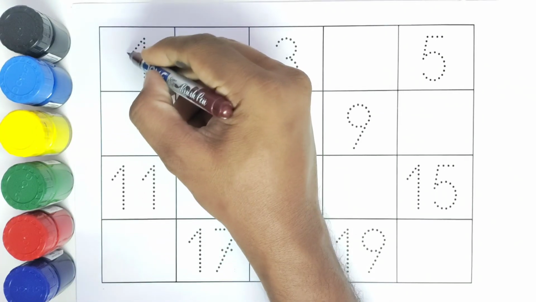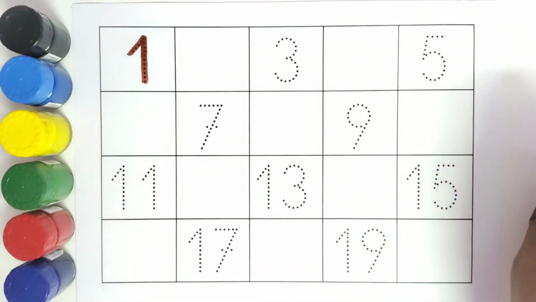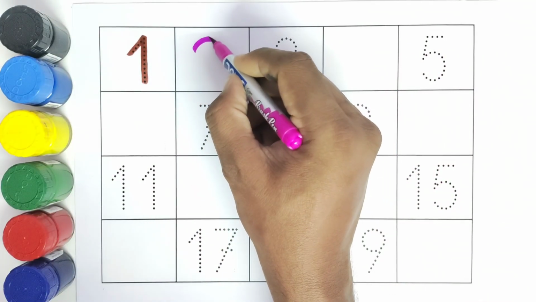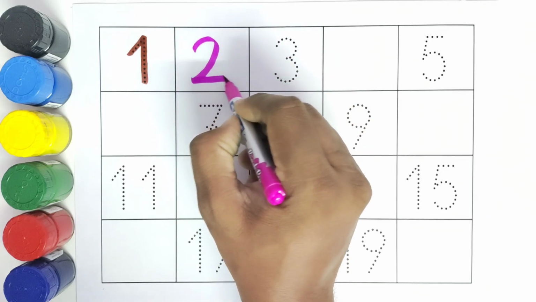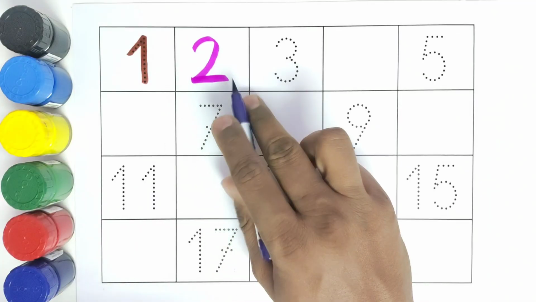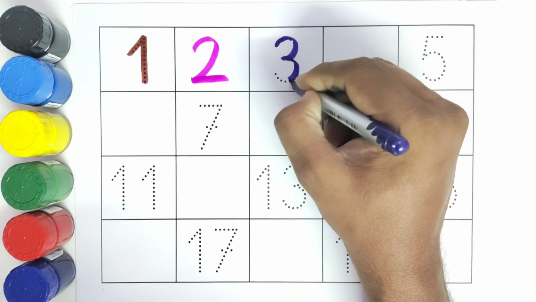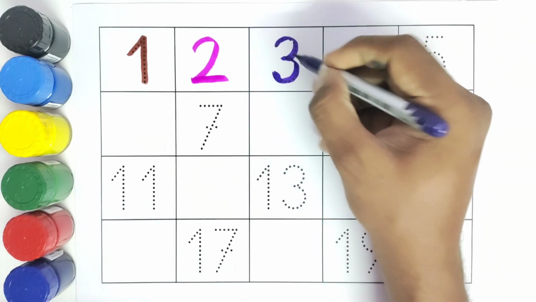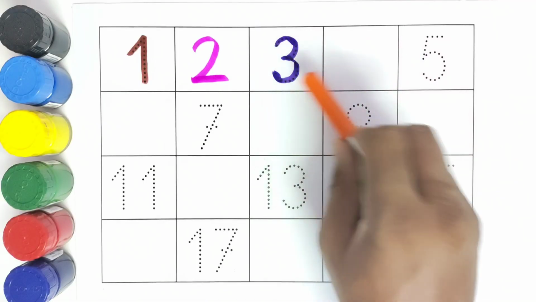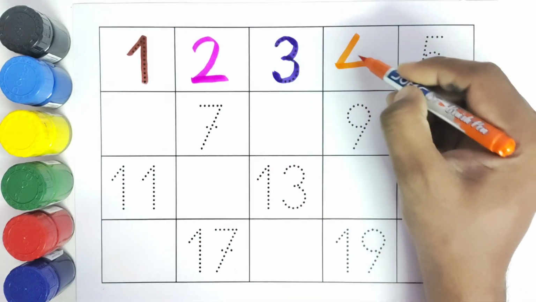This is 1. What comes after 1? 2. Number 2. Then what comes after number 2? 3. We have the number 3. What comes after number 3? 4. We will write the number 4.